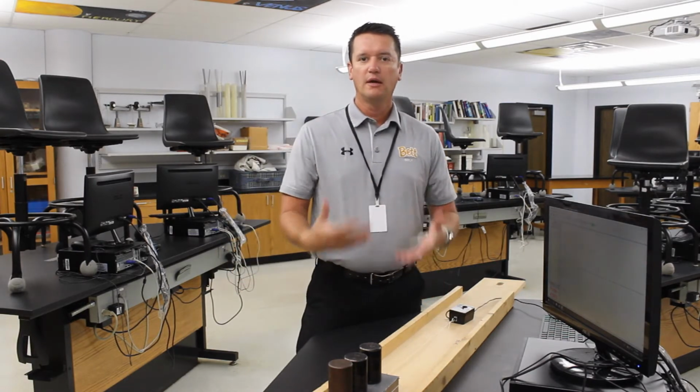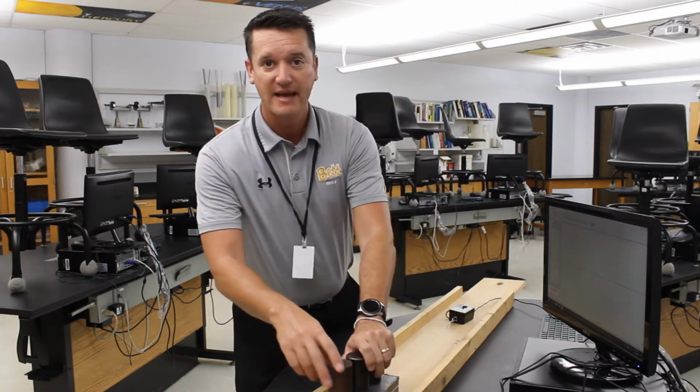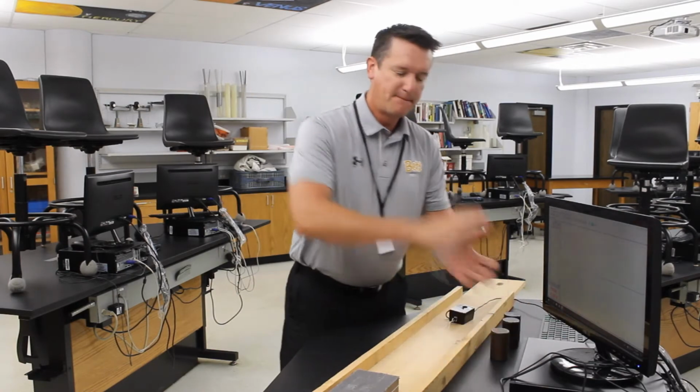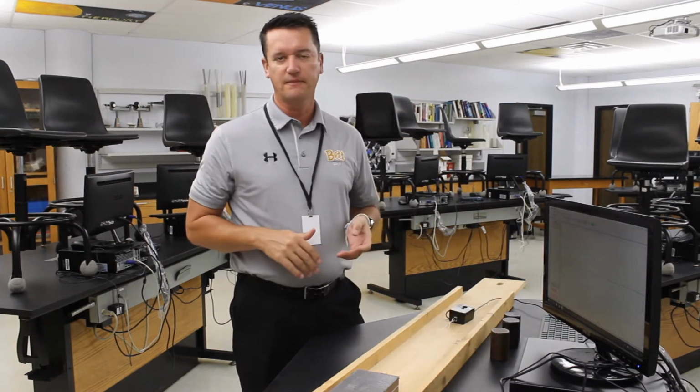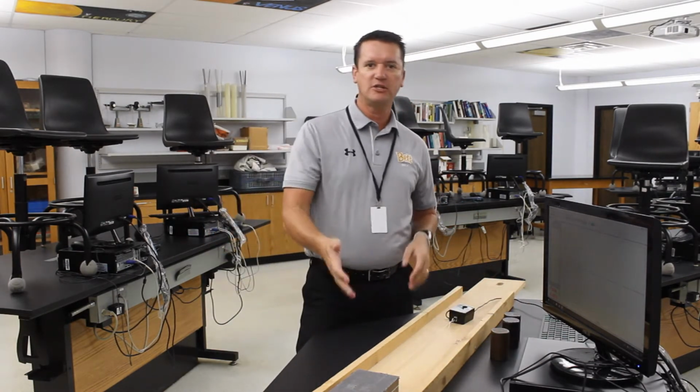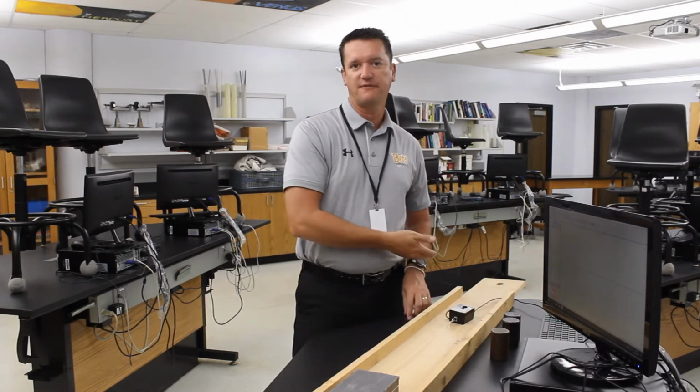So we're going to pull with different weights, changing the mass of the system, changing that pushing of the contact force together. So can you make a claim as to how changing the mass of the system actually affects the amount of friction?